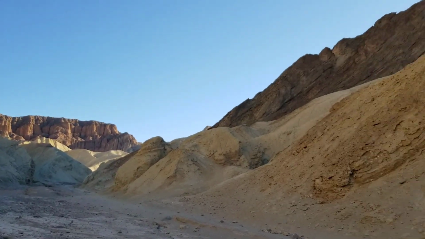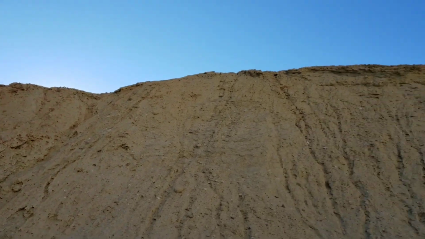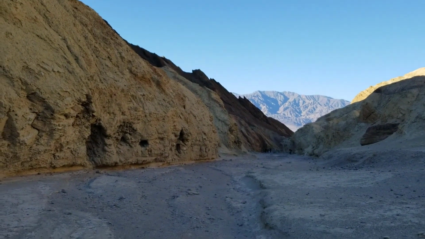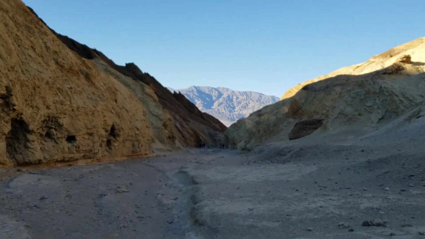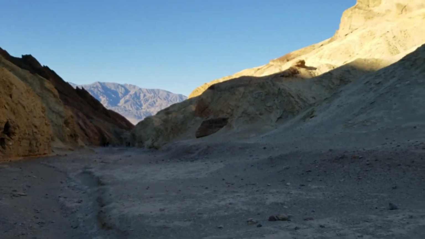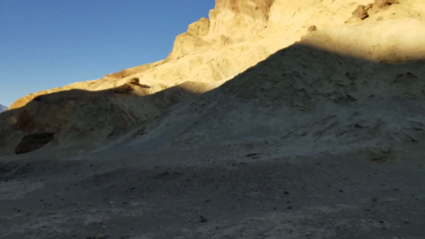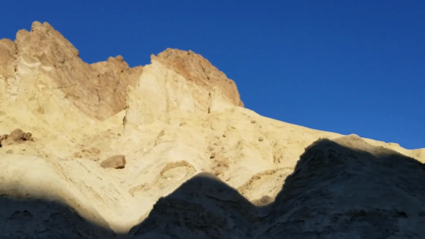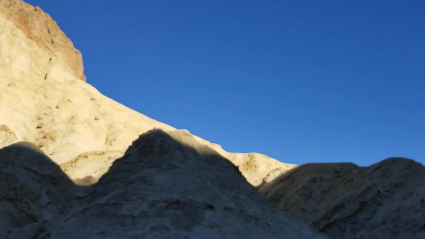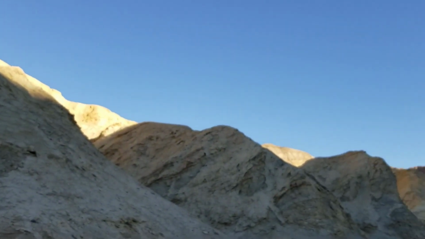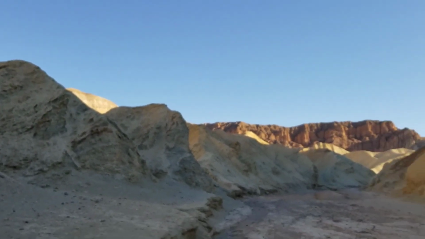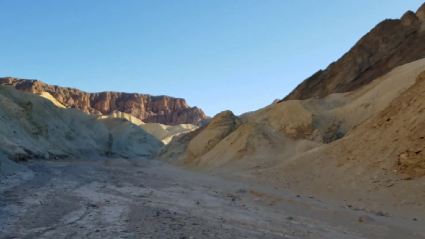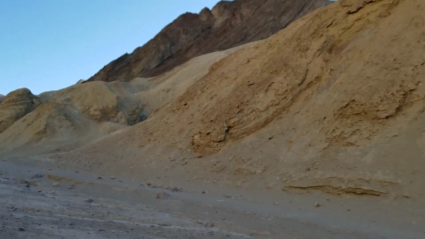Let's take a look around, down to the Panamint Range. Brilliant blue sky framing these mountains. It's another thing about Death Valley, the colors that come out and the different shades as the sun advances throughout the day.